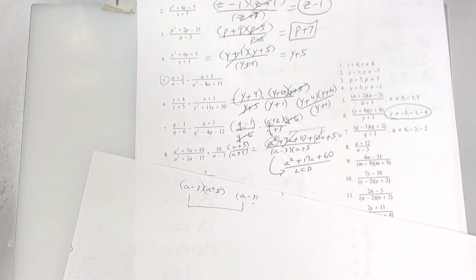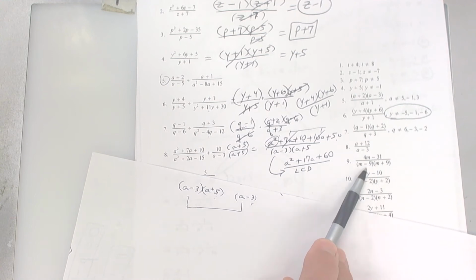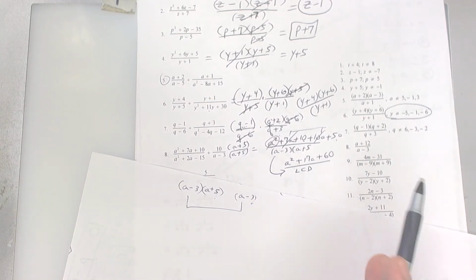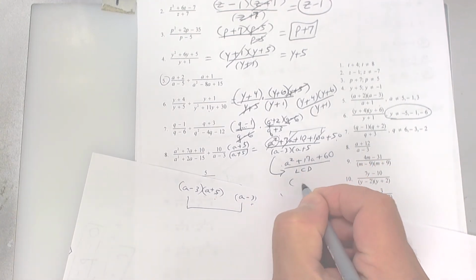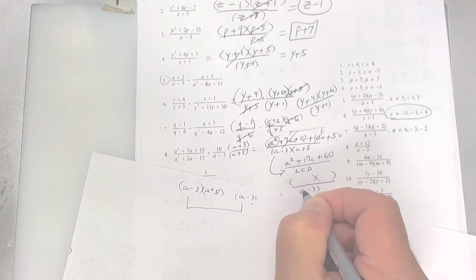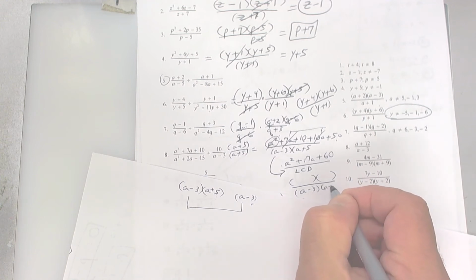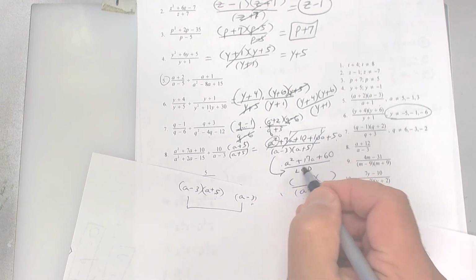So let's check number 8 and see if we got that right. Okay, so apparently you can factor this again. If you look at their answer here, that means you were able to factor it. So for number 8, apparently this factors. So let's see if it does factor. So the top part, if it does factor, we know the bottom is (a minus 3) and (a plus 5). That's the bottom. So the top must factor.